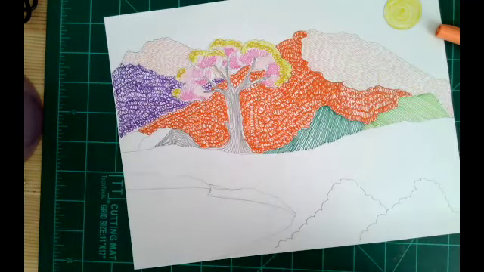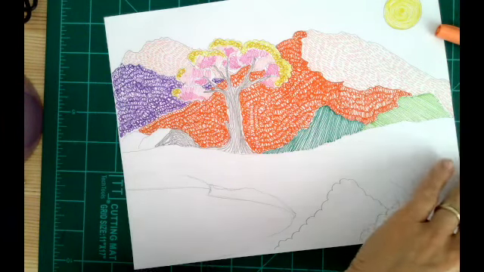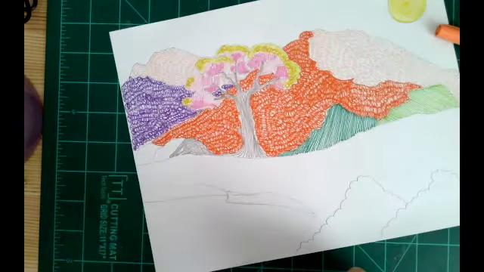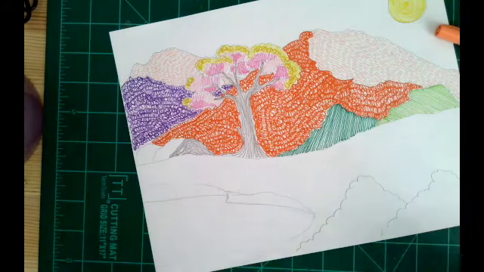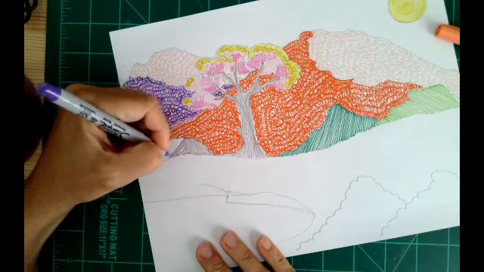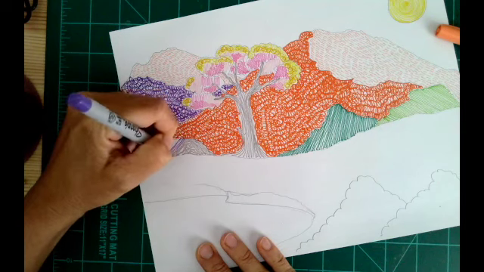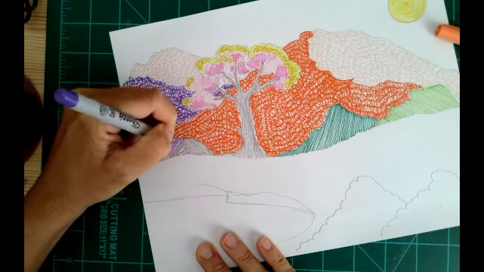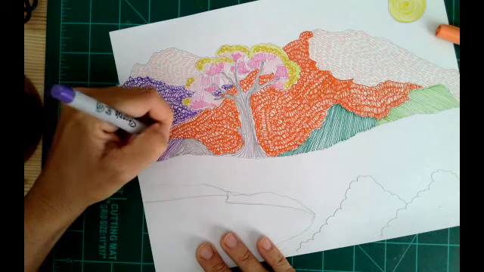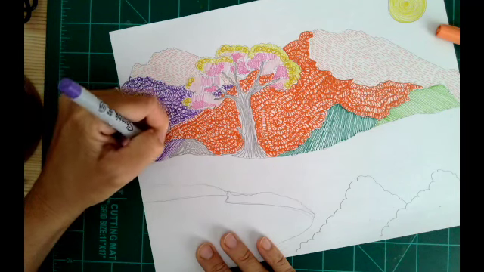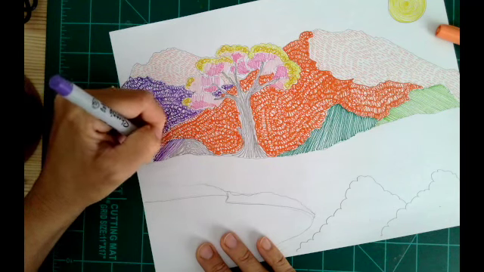Over here I want to switch to different colors, a little darker, and I will go with lines. Don't worry now about the outline.